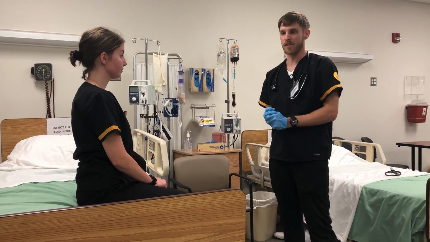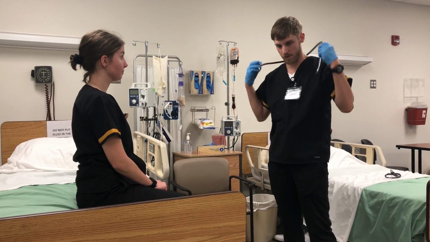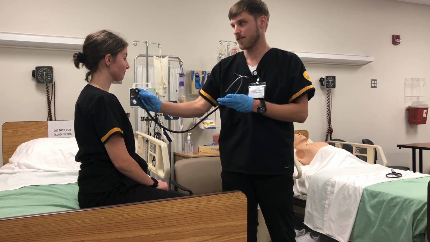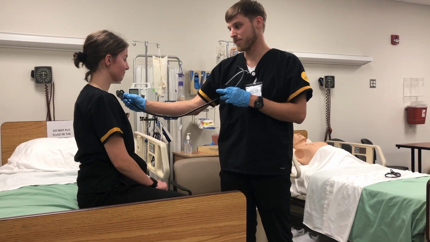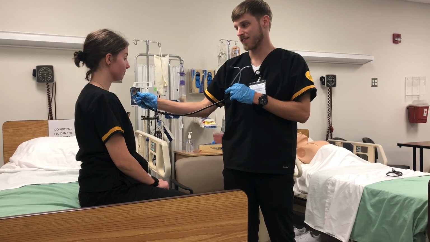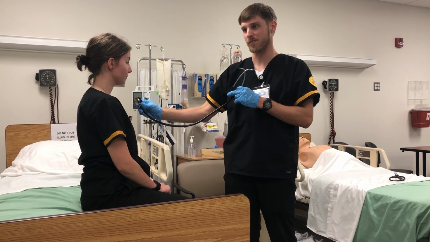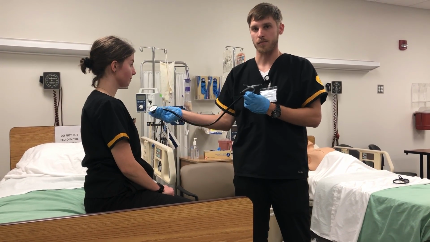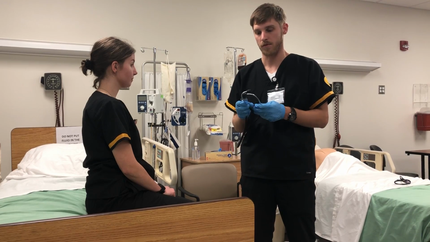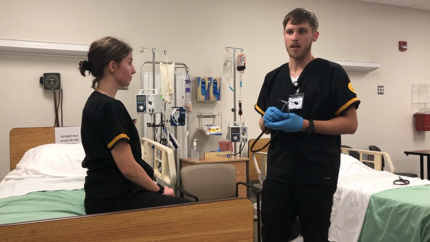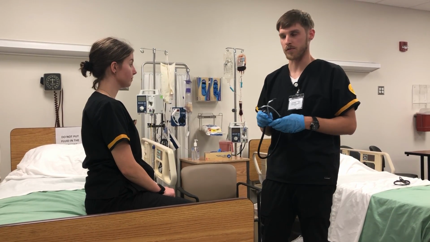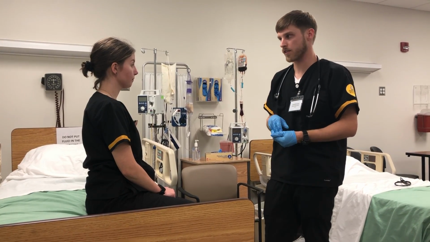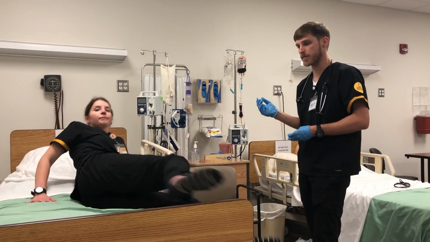Once we've done that, we want to make sure we also take the heart as well. We want to listen to the aortic, the pulmonic, Erb's point, the tricuspid, and then the mitral, also known as the apical pulse, and that's the point of maximum impulse. We're going to listen for the S1, S2. If we hear S3 or S4, that's usually an abnormal sign. After we have auscultated heart sounds, I can ask her to lie down, and we'll check her abdomen.